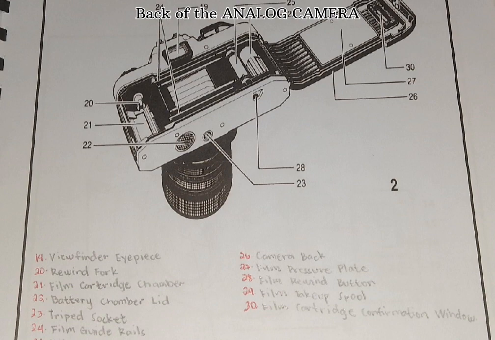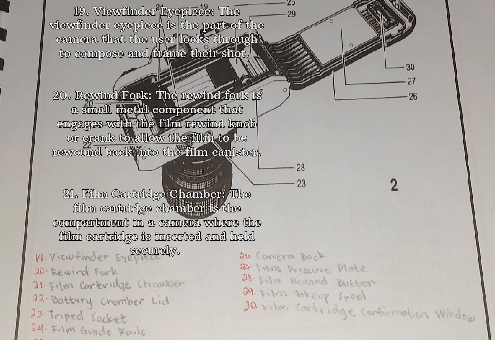The second image is the back of the analog camera. The number 19 is the viewfinder eyepiece. The viewfinder eyepiece is the part of the camera that the user looks through to compose and frame their shot.